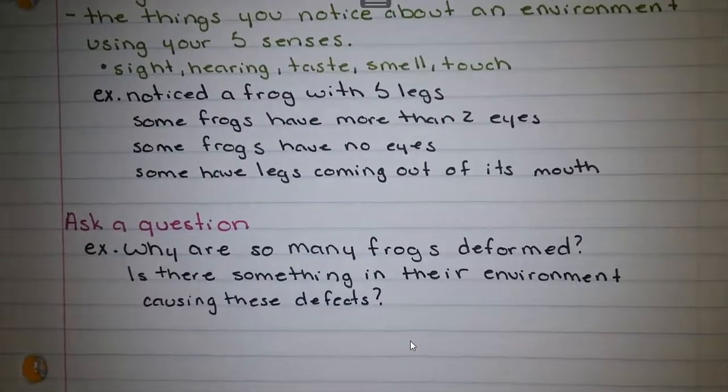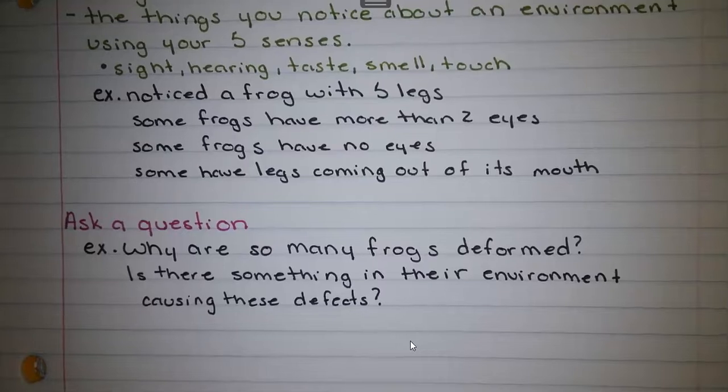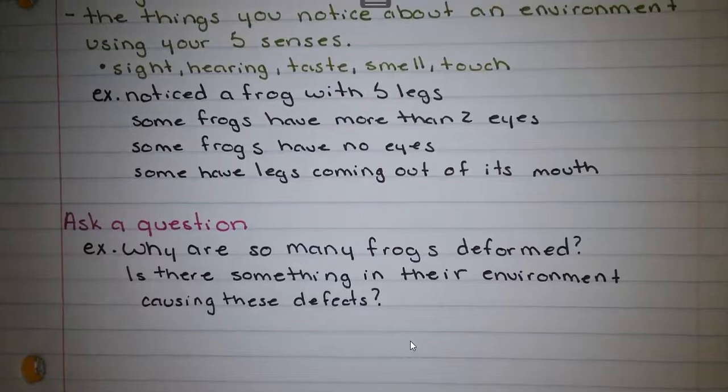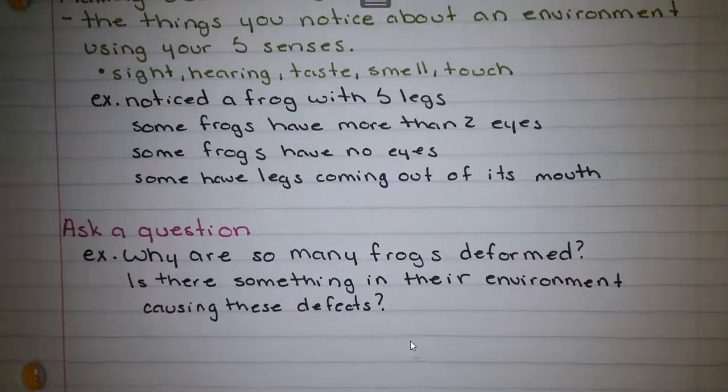For example, like water pollution. Now, at this point, I don't know what's going on in that pond, right? All I know is what I saw, and now I have 2 questions. Why are there so many frogs deformed? And is there something in the environment that is causing the frogs to have extra limbs?